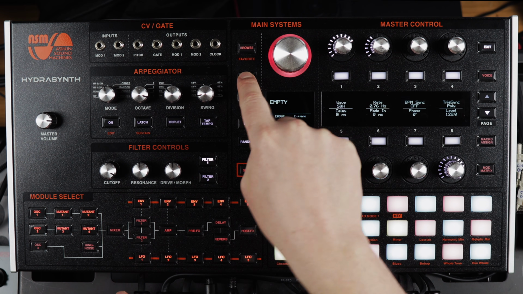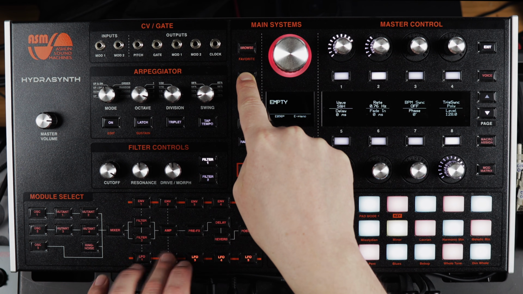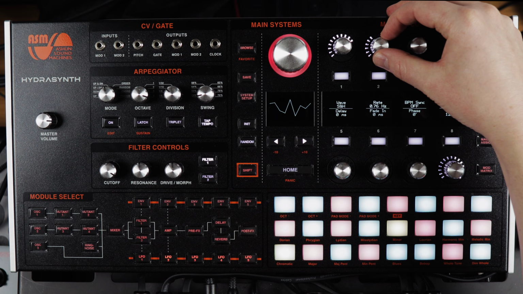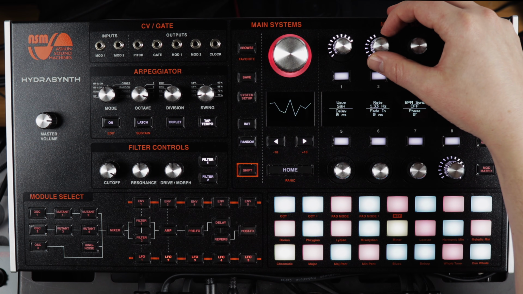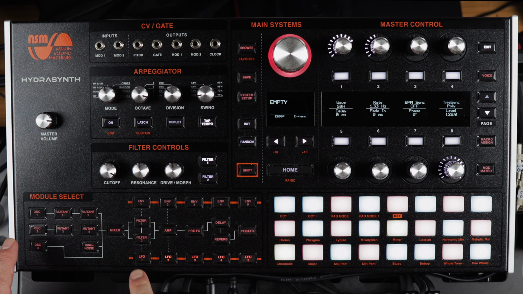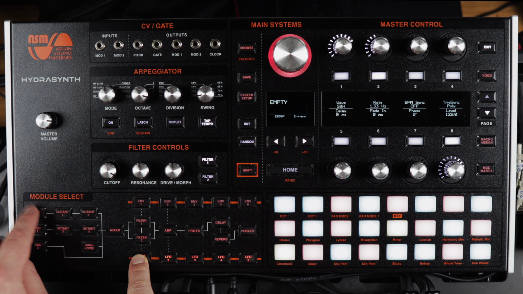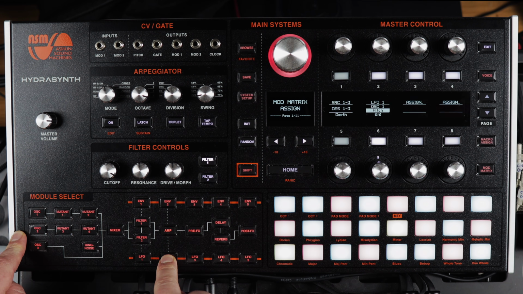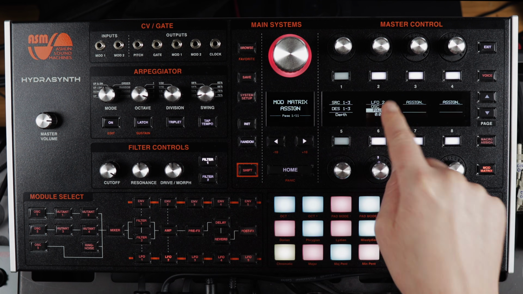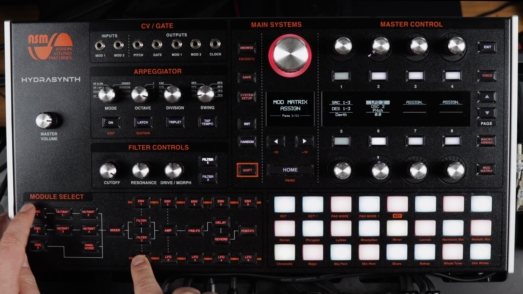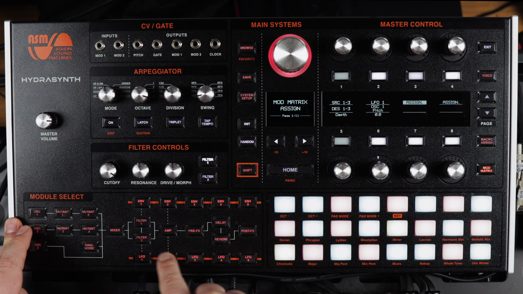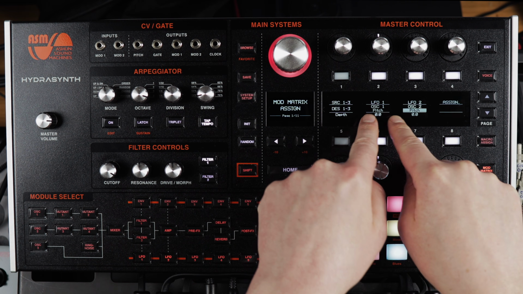Then I'm going to press save and hit LFO 1, copy it to LFO 2, and slightly change the rate so they're both different from one another. Then I'm going to send LFO 1 to oscillator 1 and LFO 2 to oscillator 2. In fact, I've just done that wrong, so let me redo that. There we go. And then you can see we've got these pitches here.